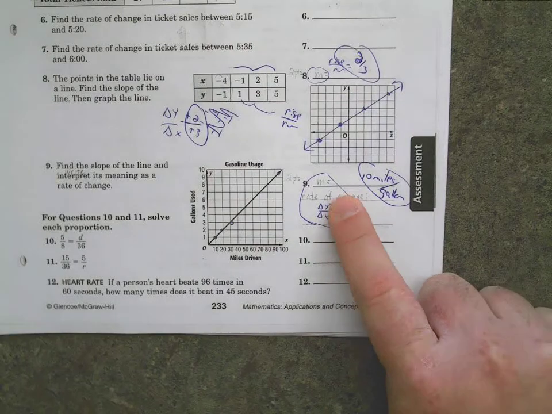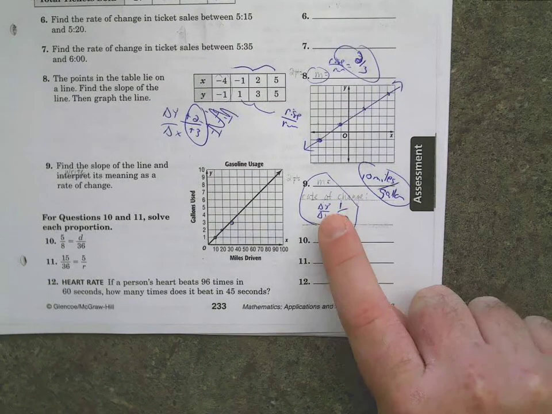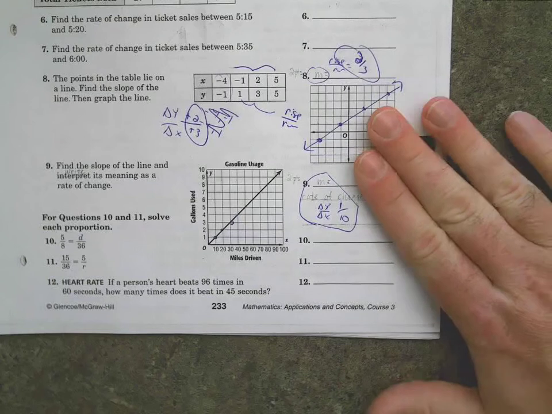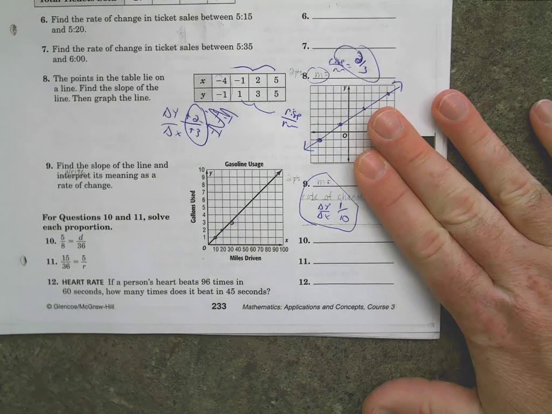Here they're asking you for your slope, which is rise over run, and it's change in y over change in x. So officially, you should have an answer of 1/10. But when you put your units on there, I don't think many people would say, I burned 1 gallon of gas and went 10 miles. They say I went 10 miles on 1 gallon.